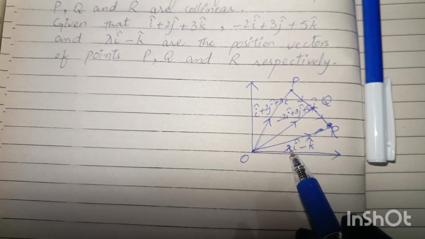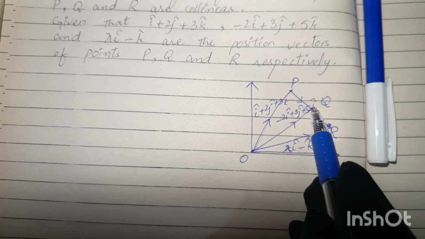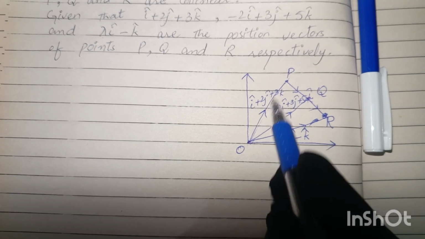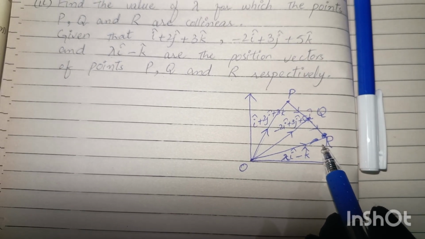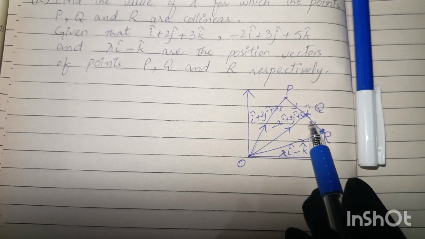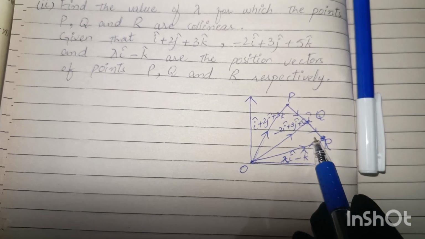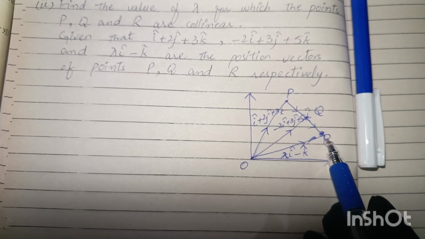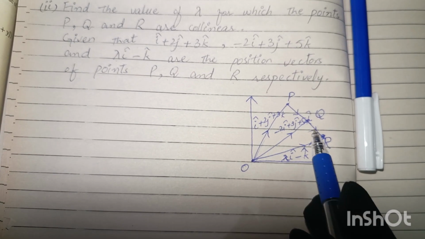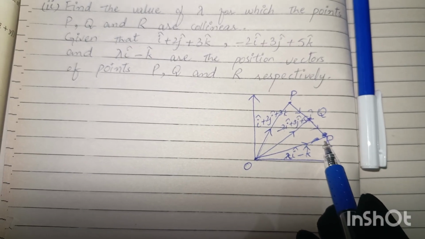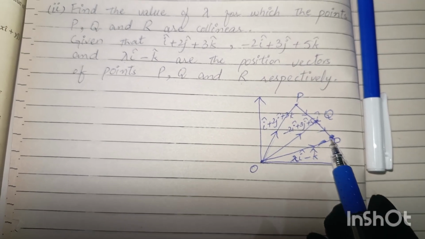Please don't mix these vectors with vector PQ or QR. These are the position vectors, and we always compare the vectors PQ and QR, which are parallel if these points are collinear. So these vectors are not comparable. We have to find PQ, QR and PR firstly and then compare those vectors.